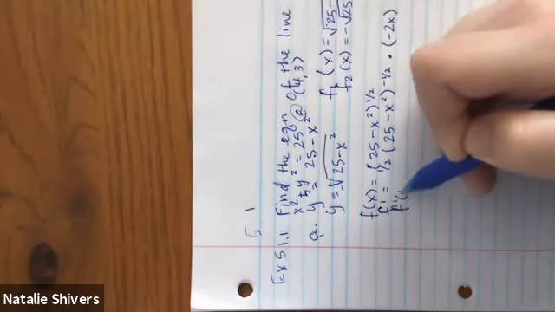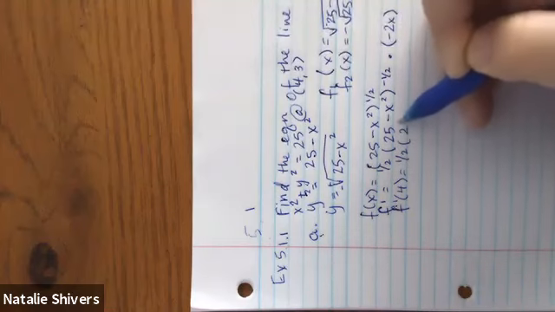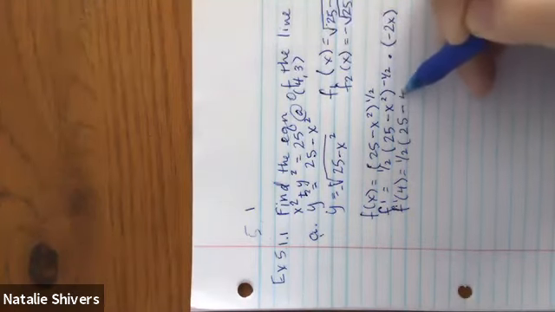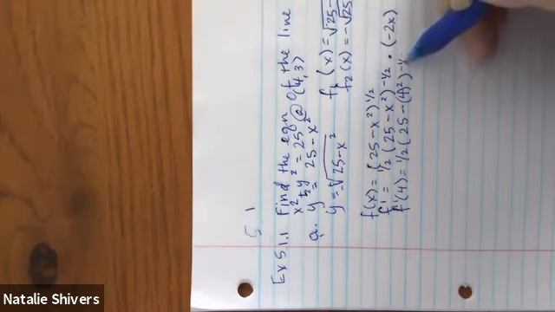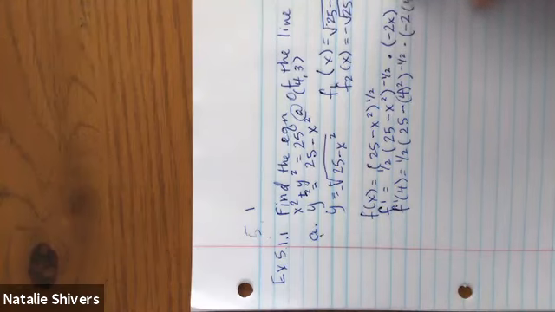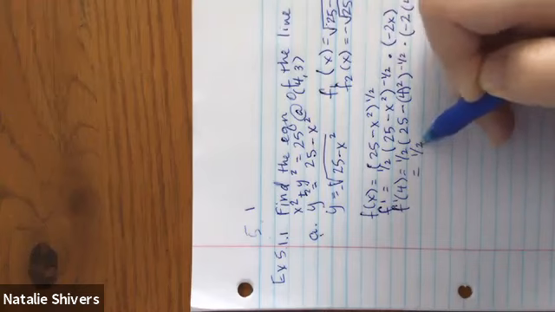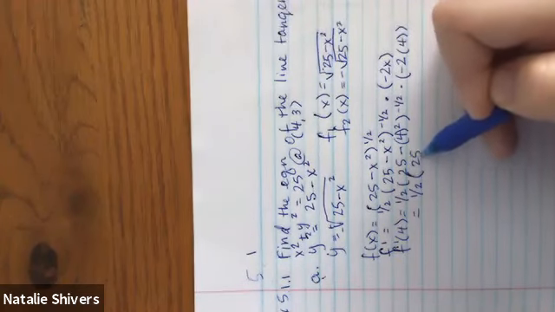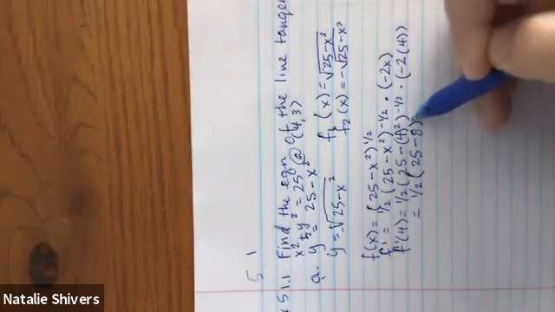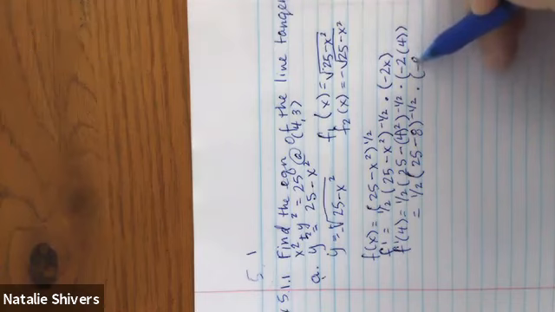So f prime at 4 equals 1/2 times 25 minus 4 squared to the negative 1/2 times negative 2 times 4. We're going to simplify. 1/2 times 25 minus 8 to the negative 1/2 times negative 8.